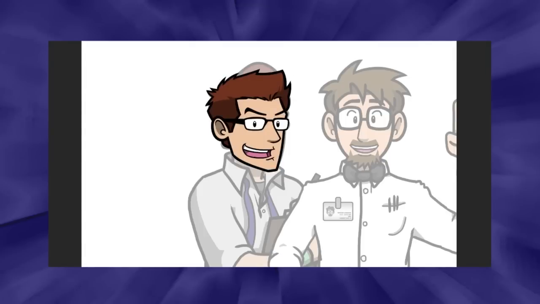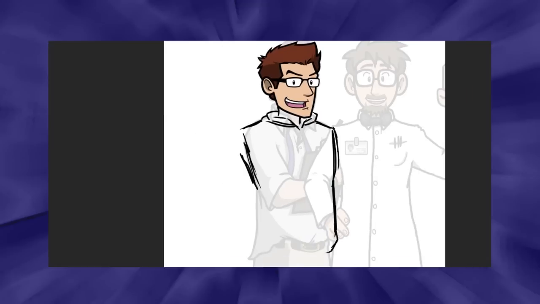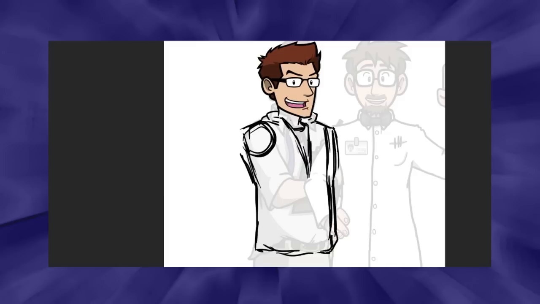Okay, so I already had the head ready, and so what I did was I brought up the old drawings as a reference. Now what I'm doing here is I'm just drawing over the body. I want to make sure that everything stays about the same size, and more importantly, he stays the same size as the professor, because I won't be changing him that much. So you see me here just doing some basic sketching.